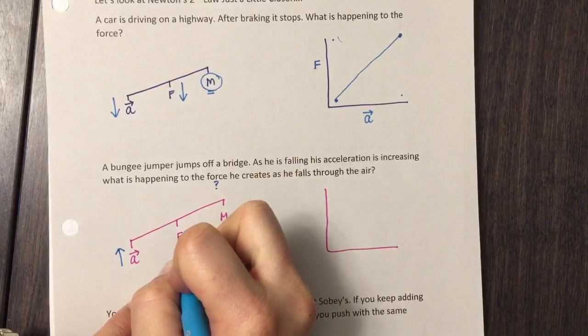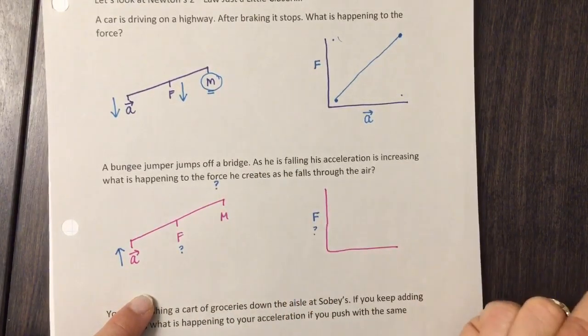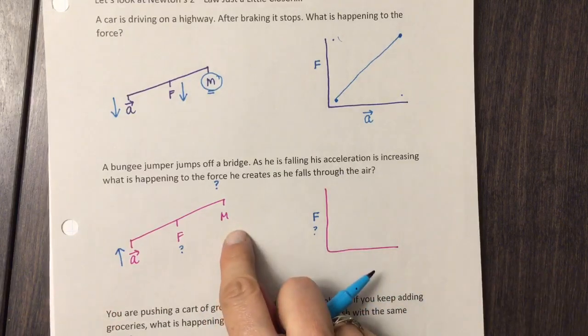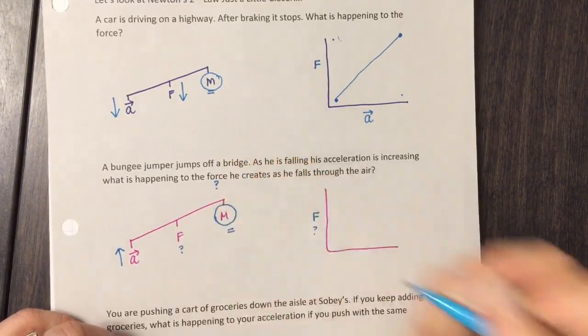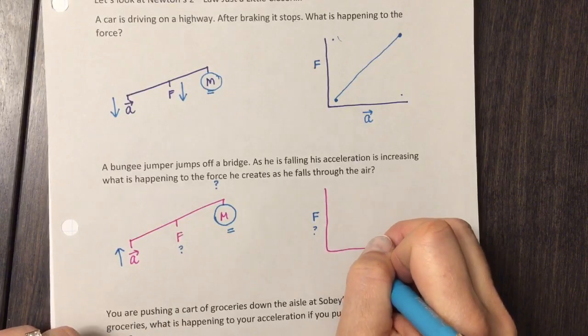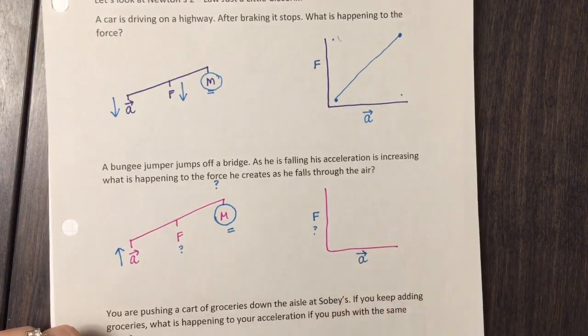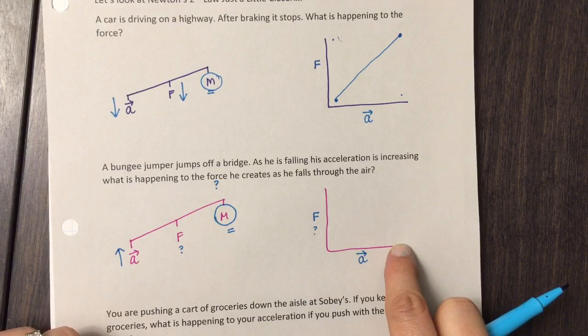We don't know what's happening here, so that means force is going to go on our y-axis, as he falls through the air. Does your mass change as you bungee jump? No. So this is going to be our constant. So mass does not appear here, and it is the acceleration that we are changing. So we're saying as we increase our acceleration, what happens to the force he creates?